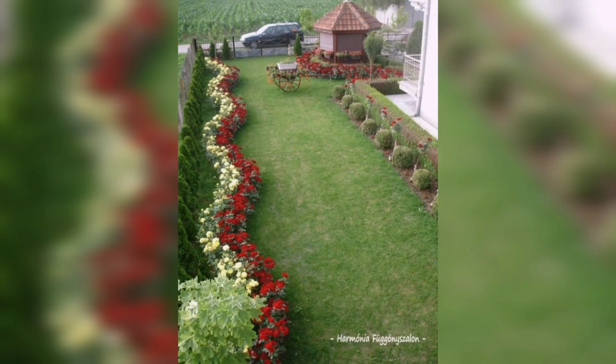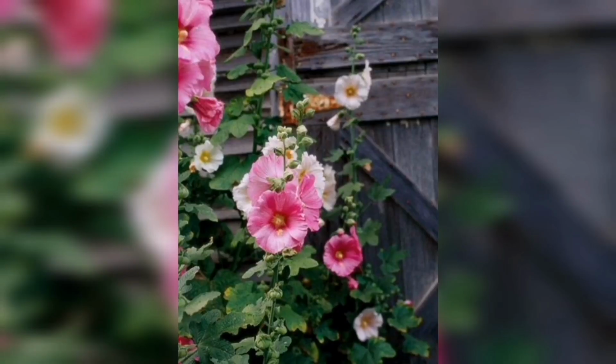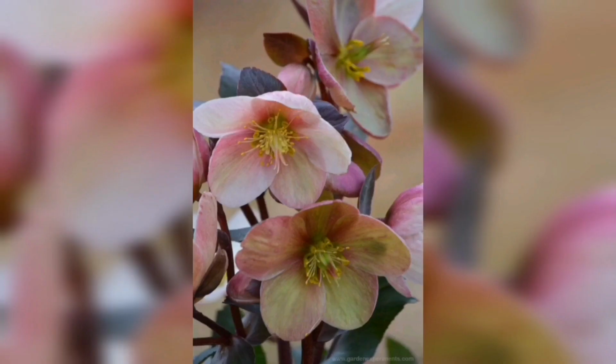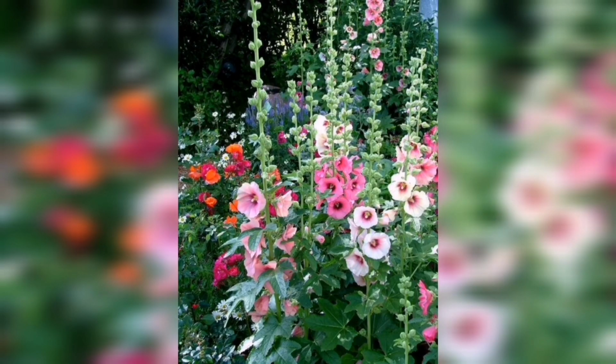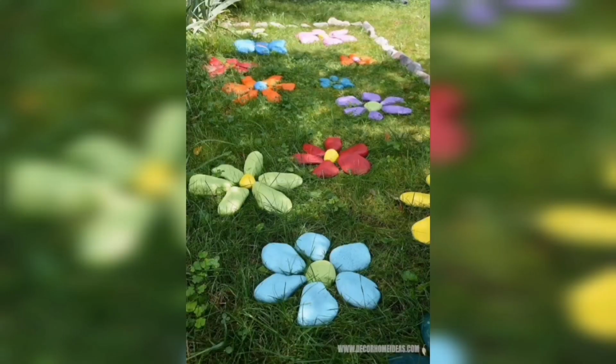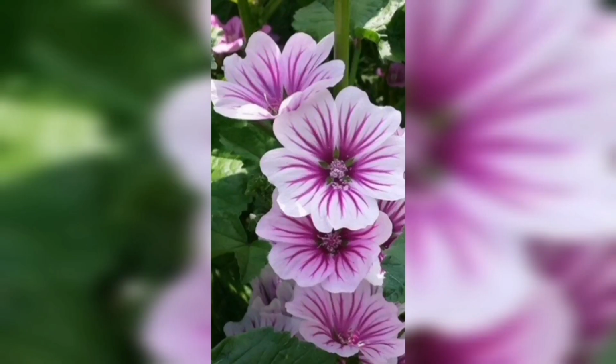In addition to color, consider the height and texture of each plant when selecting your flowers. Choose a mix of tall and short plants to create depth and interest, and incorporate different textures such as feathery ferns or spiky grasses to add variety to the design.